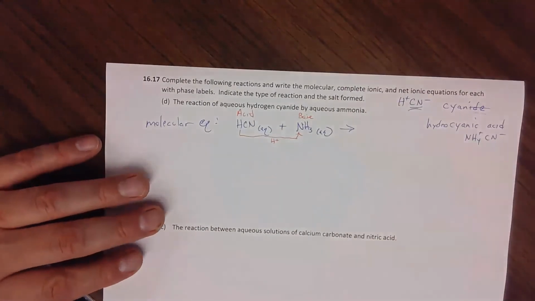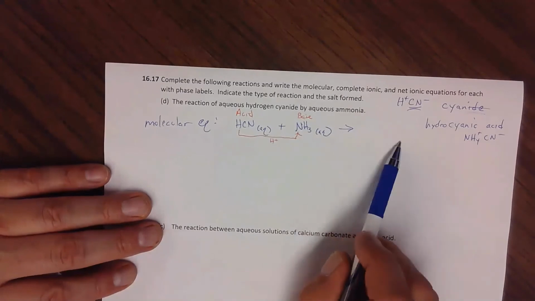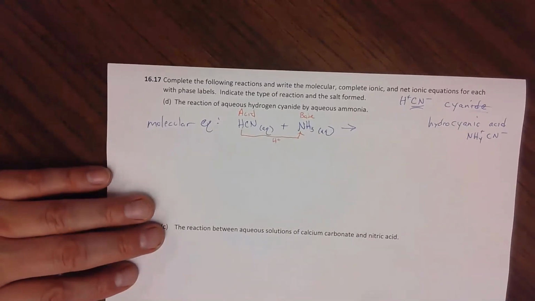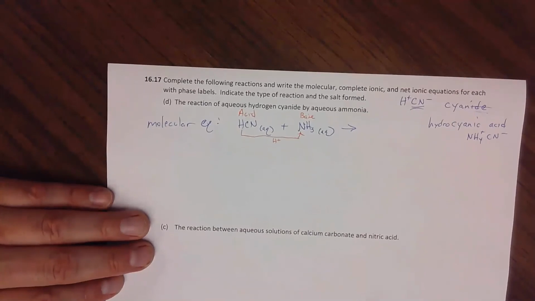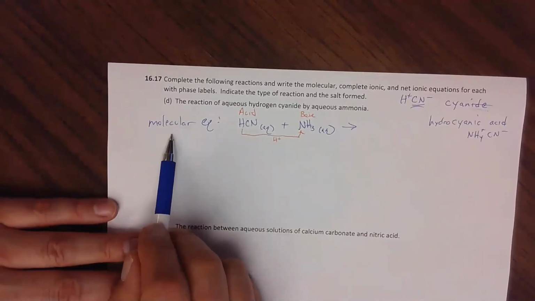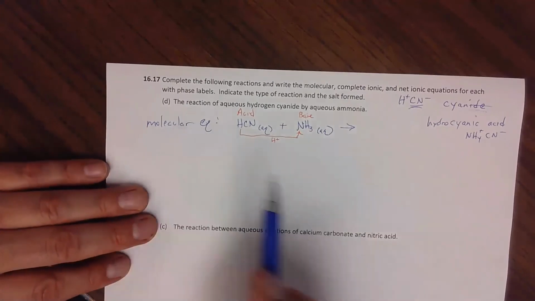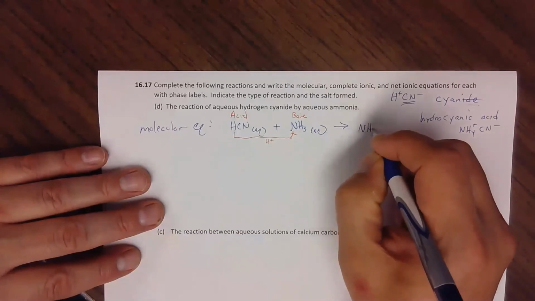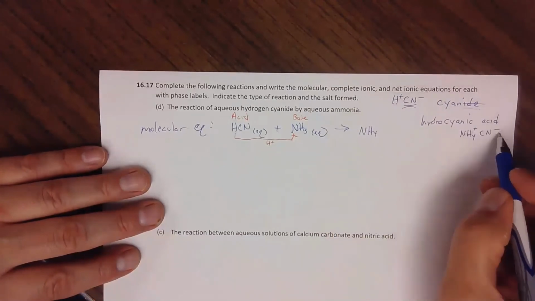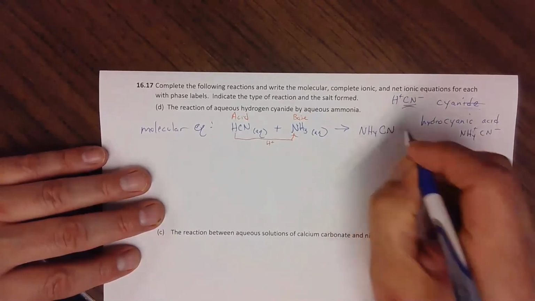So what do I write over here? NH4 plus CN minus? It's a molecular equation. There are no ions in the molecular equation. So we're going to write the salt that was formed, NH4, that's my plus 1, and then a minus 1, so CN.